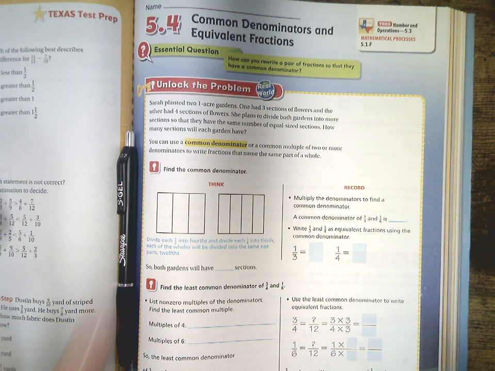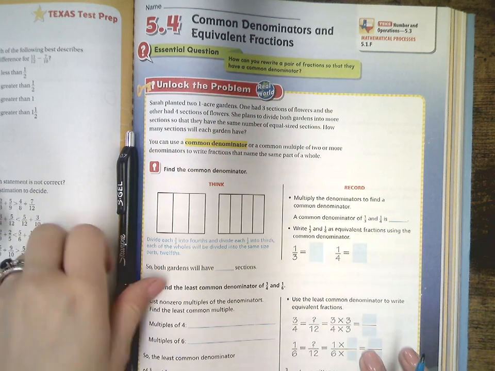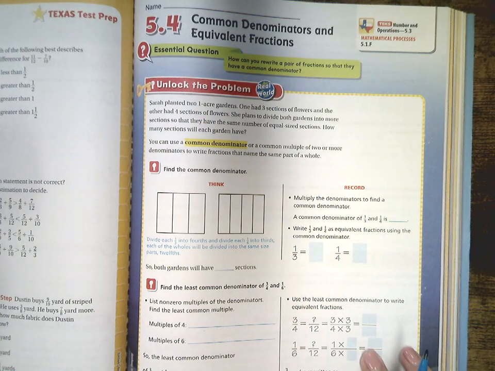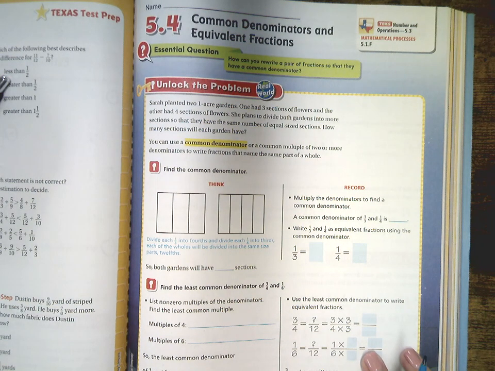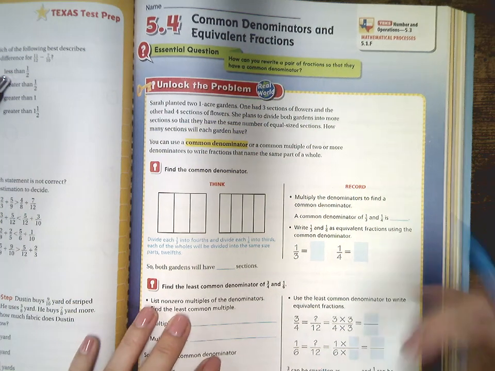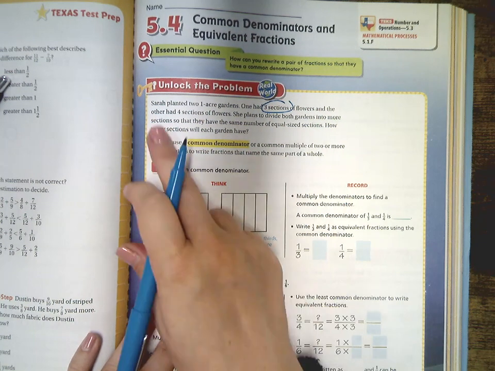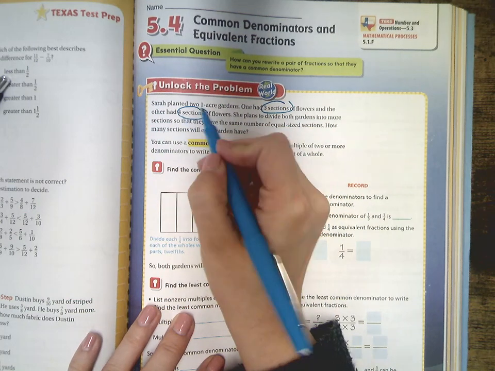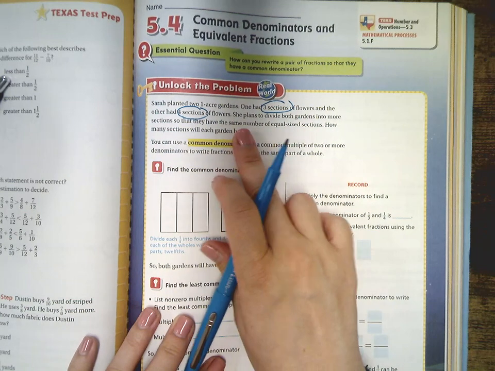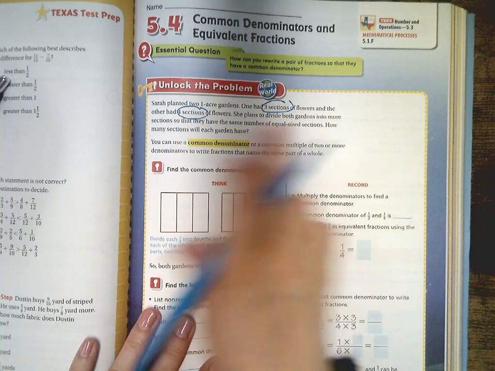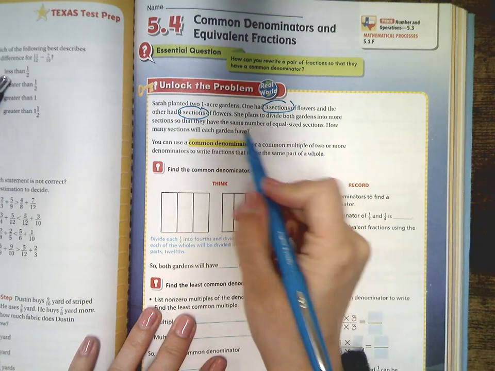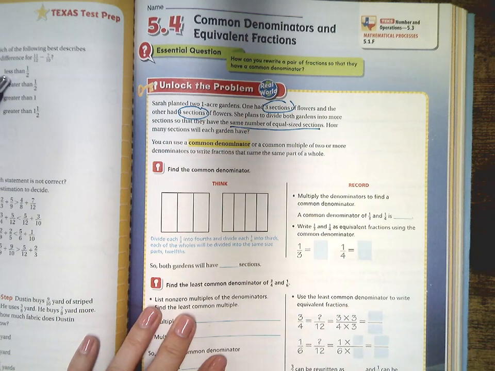So I'm going to look at my problem here, and then I'm going to find the common denominator within my two numbers. So Sarah planted 2 1-acre gardens. One had 3 sections of flowers, and the other had 4 sections of flowers. She plans to divide both gardens into more sections so that they have the same number of equal-sized sections.